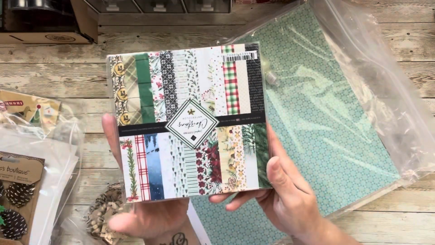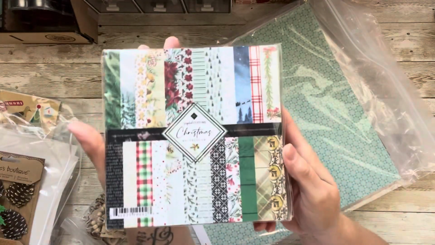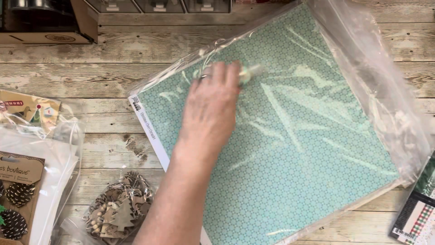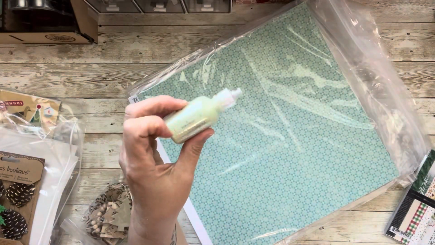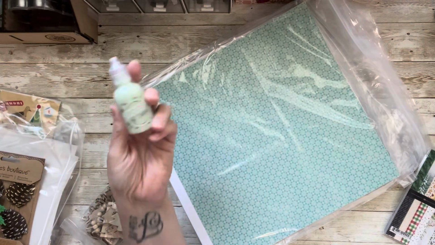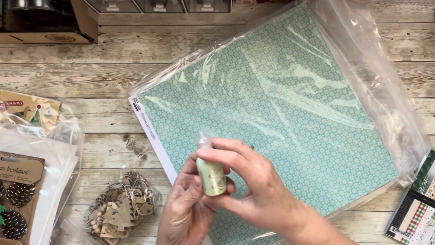You're gonna get a 6x6 Christmas pad right here. Then you're gonna get some pops of color that I got. I will never use them, still has the plastic on it. I never opened it. I think I got it free in an order. I don't use pops of color.